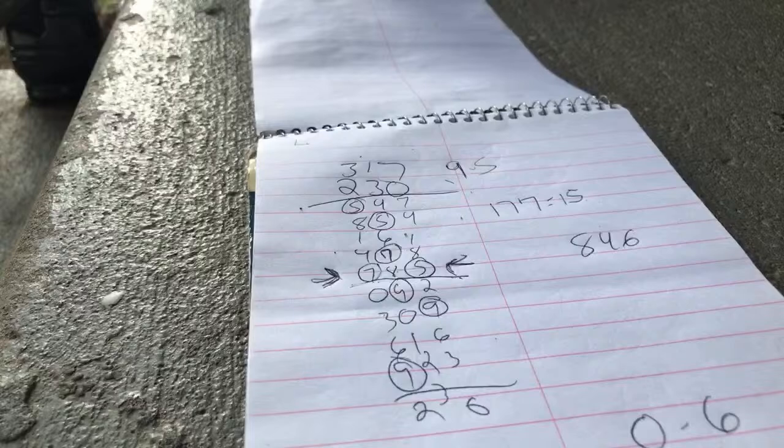It's a good number to use because it equals 15. Hey, you know what? I might just start over and show y'all. Let me show y'all something right quick.